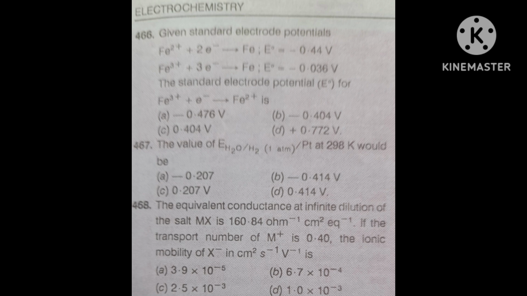First, minus 0.476 volt, second minus 0.404 volt, third plus 0.404 volt, and fourth plus 0.772 volt. Again I am reading the question.